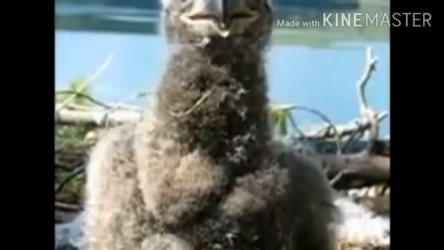Feathers. All birds have feathers. There are four types of feathers. They are down feathers. They are soft and fluffy. These feathers cover the bird's body and keep it warm.